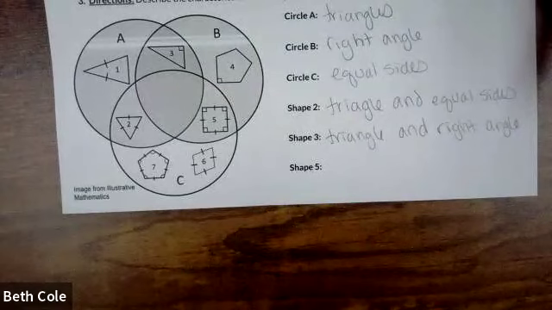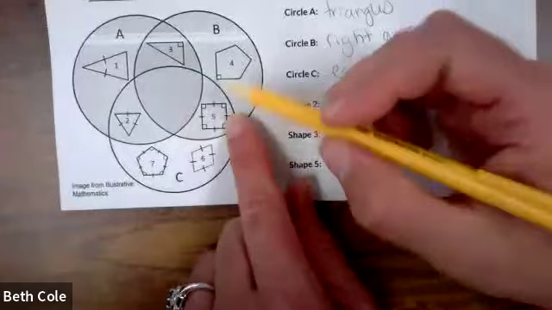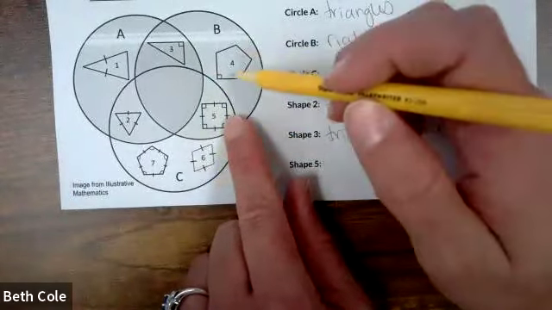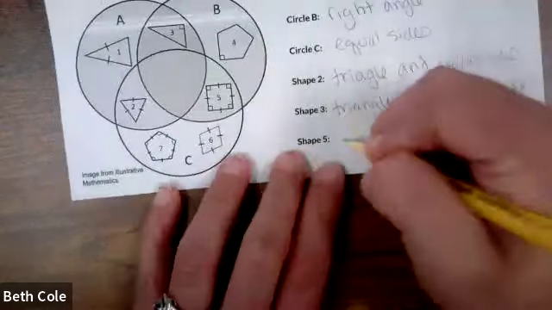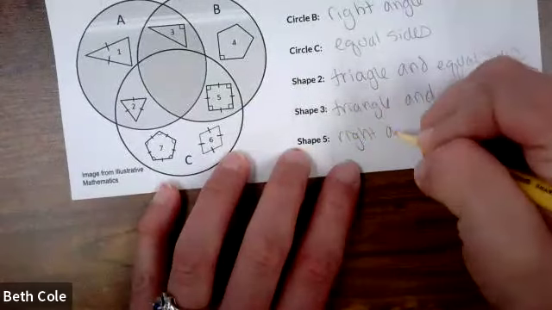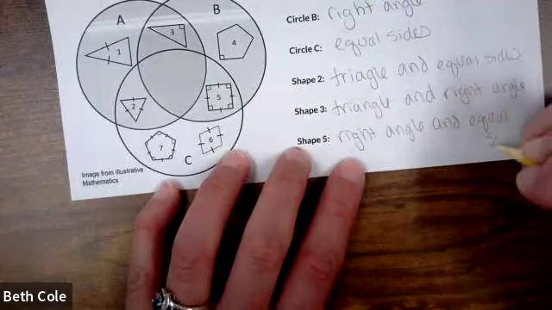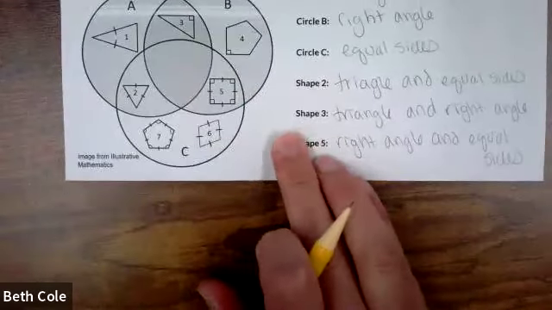And then shape 5, which is right here, it's a square. It's the overlap between, yeah, B and C. So right angle and equal sides, which is a square. So right angle and equal sides. Good job. That picture looked kind of complicated.